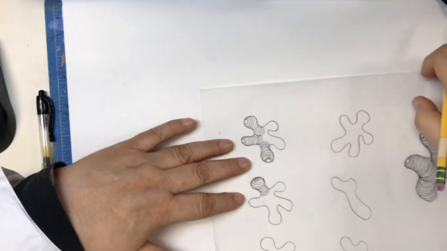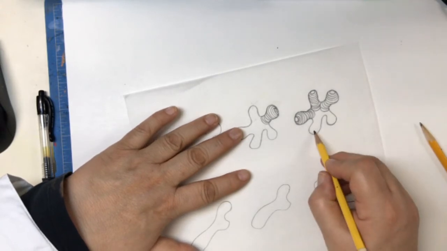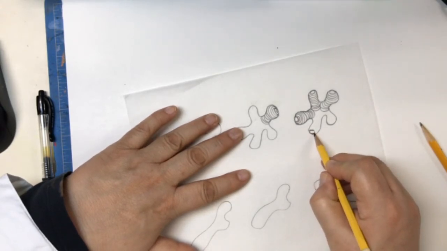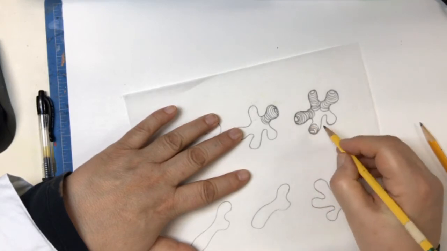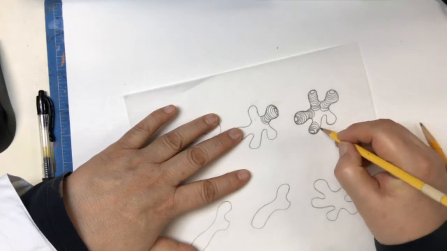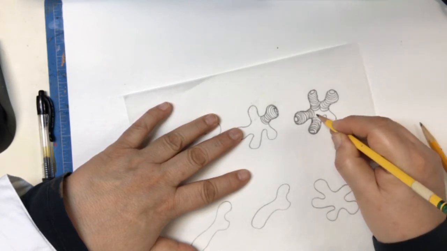I'm going to show you two different examples of something. Again, I'm going to make sure it sits on that bottom edge and go around. Take your time with these. I'm going to go a little fast because I don't want this video to be too long.